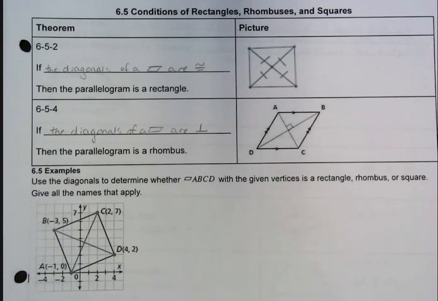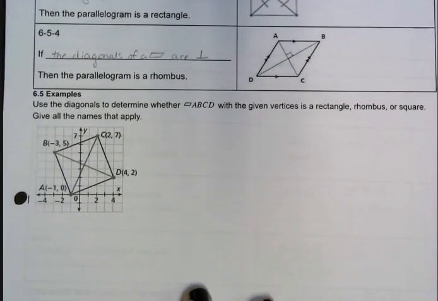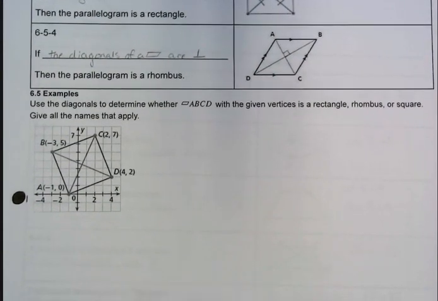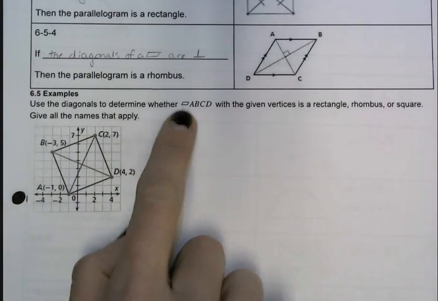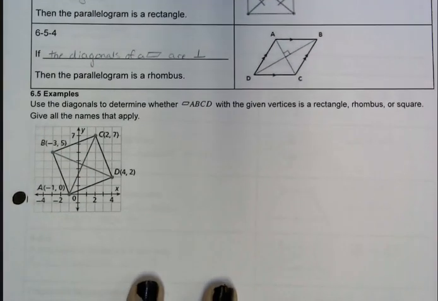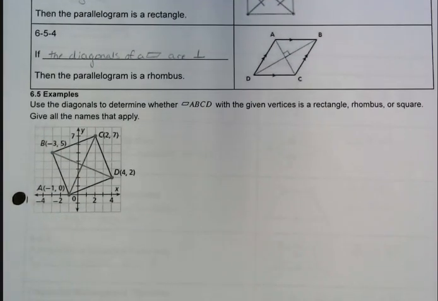Similarly for rhombus, if I know a quadrilateral is already a parallelogram and I happen to find that the diagonals are perpendicular, then I can say the parallelogram's a rhombus. And then if both things are true, we can say that it's a square. So we're going to use that to help determine whether this quadrilateral, and I'm told it's a parallelogram here, so whether this parallelogram is a rectangle, a rhombus, or a square, give all the names that apply.